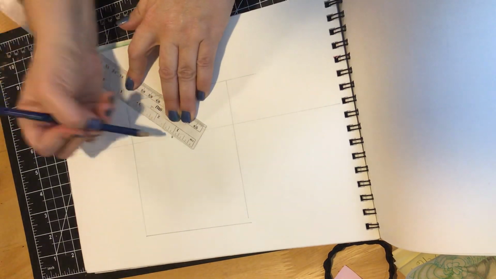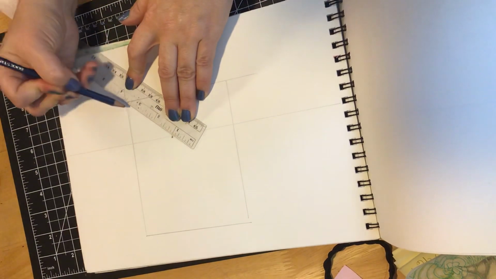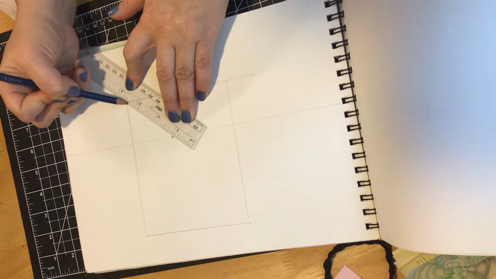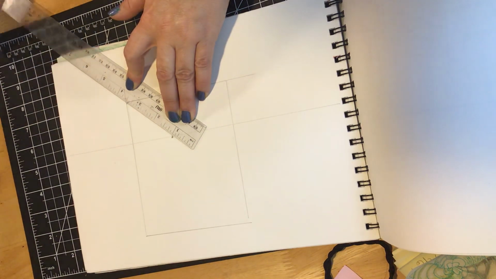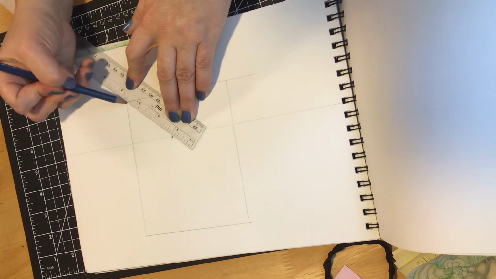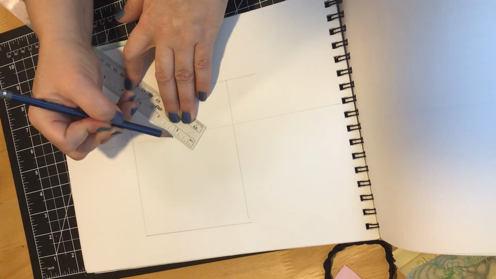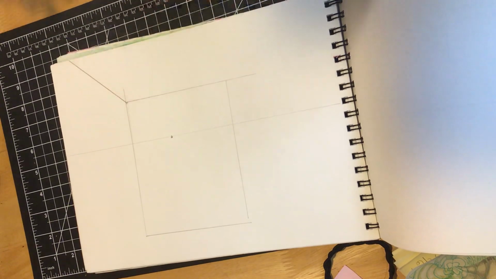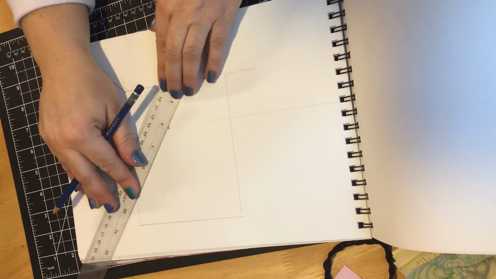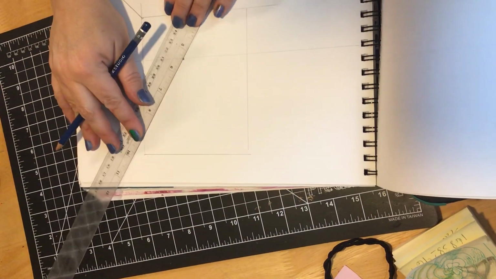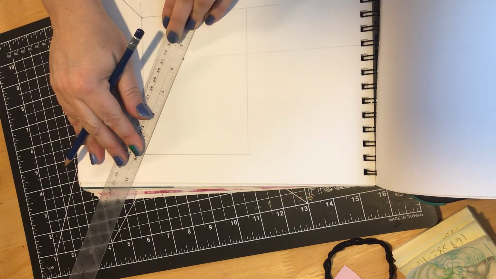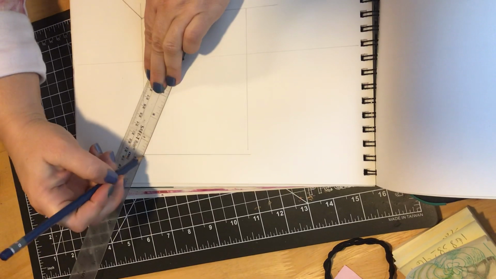The next thing I want to do is I want to take this vanishing point and I want to put my ruler on that vanishing point and then on the point where those two lines intersect. So I want to meet at that corner, and then I want to bring this line out to the edge of my paper. I'm going to do that in each corner. So I'm just going to put my ruler on the vanishing point, and then I'm going to slide it over to that corner and just bring that pencil line out.